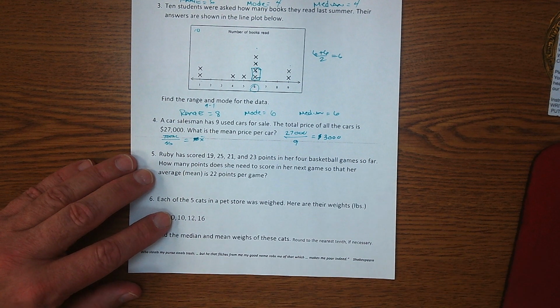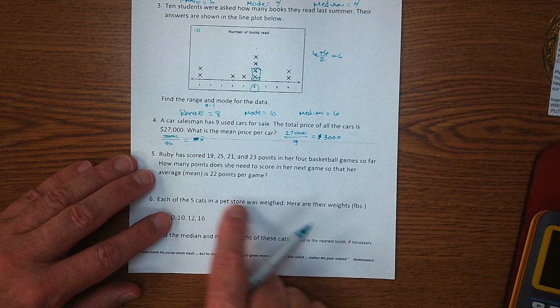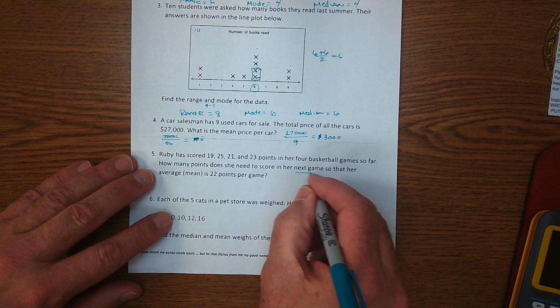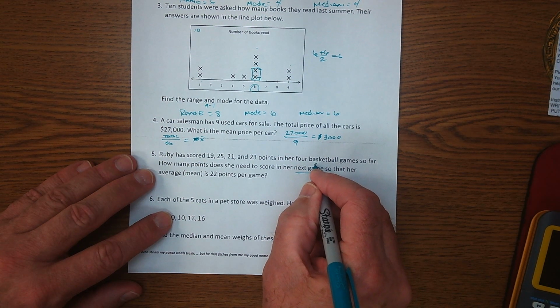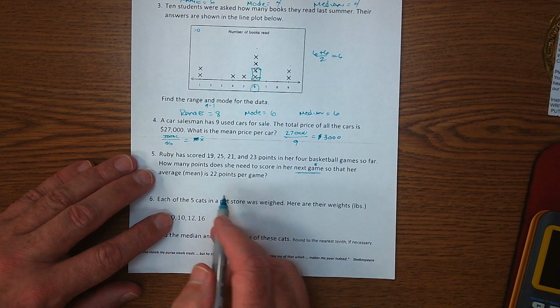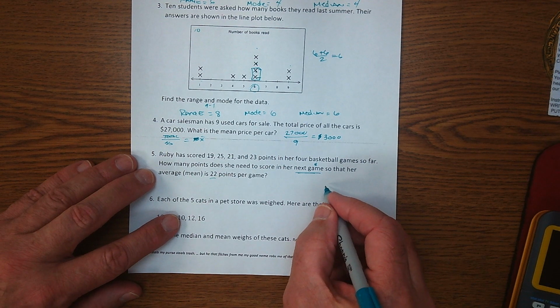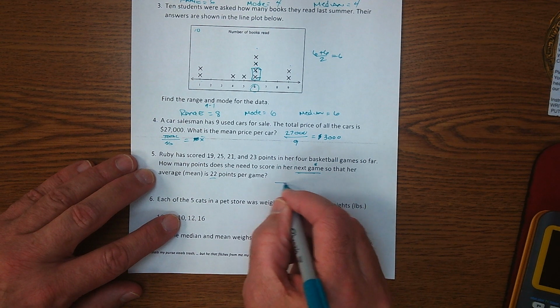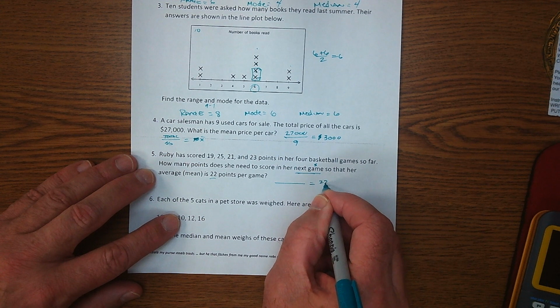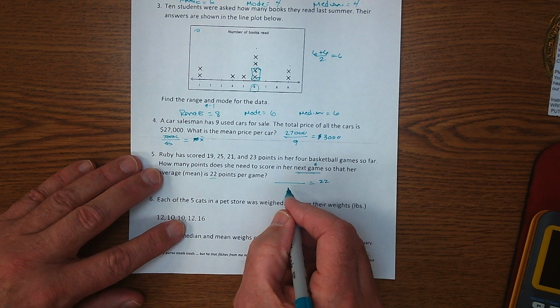All right. So for Ruby now. She's played 4 ball games. She scored 20 points so far. She wants to score her next game, that's her 5th game, by the way. So her average is 22 points. So we want her average to equal 22 points. Well, to get that average, I know we're going to divide by 5 games.